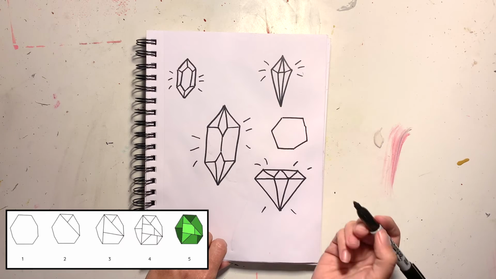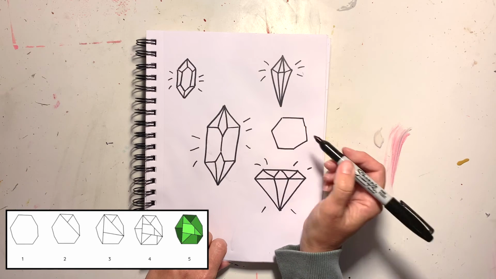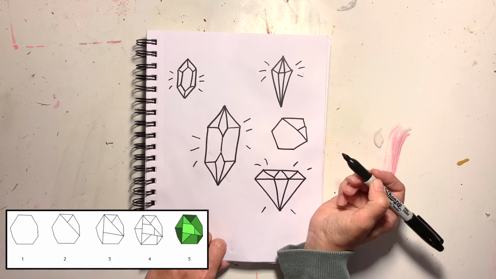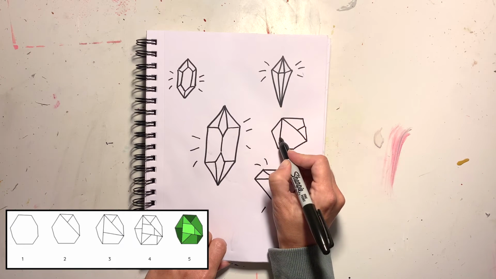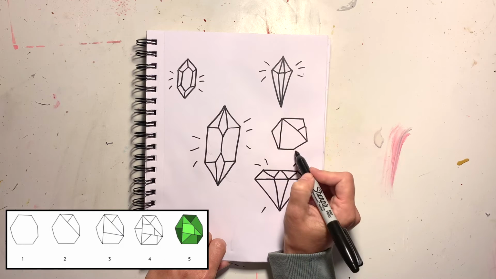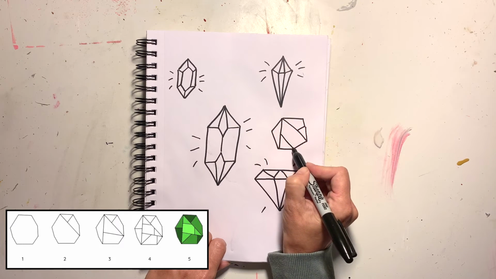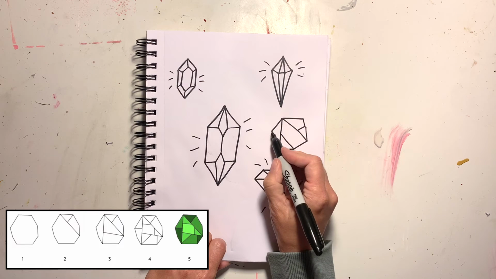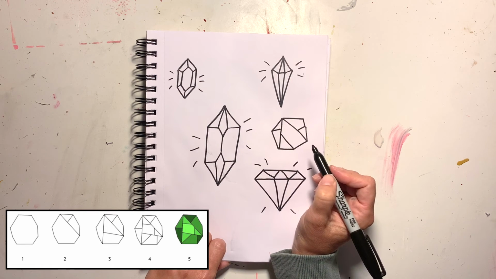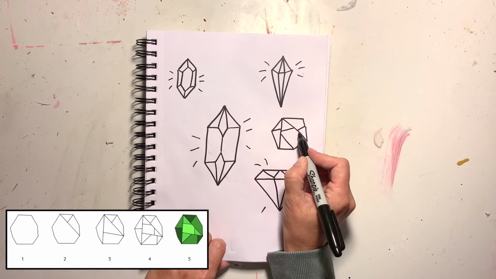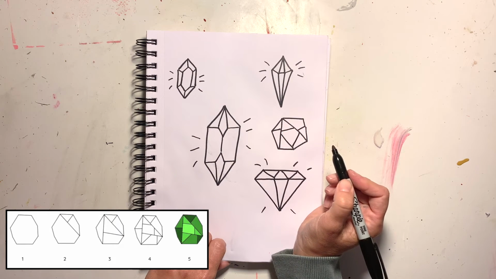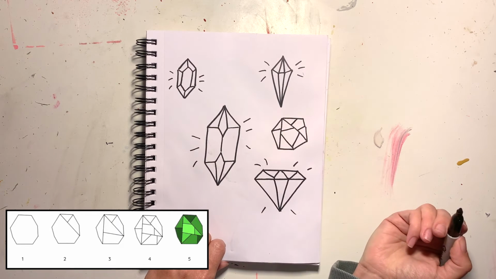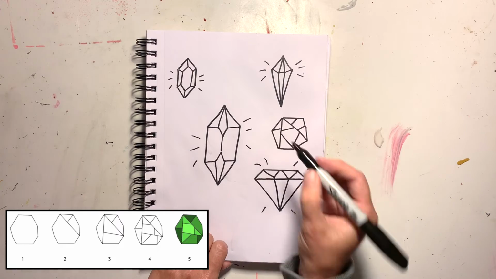So we're making just an irregular type of shape, and then I'm going to use straight lines to connect some of the different points. And if I've already connected some, then I'll have to stop my line. So I'm just finding the points that don't have any lines connecting them yet and just going from there. So you can try to do exactly what's pictured, or you can just do what I did and free form draw your crystal.